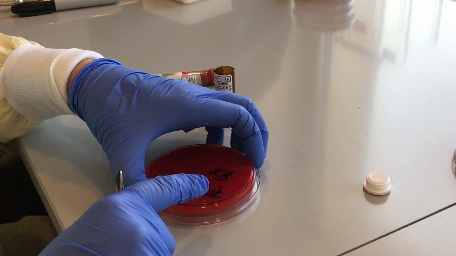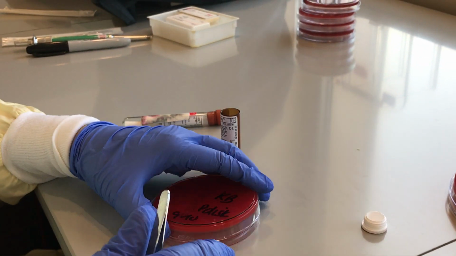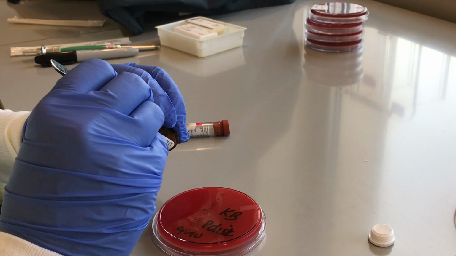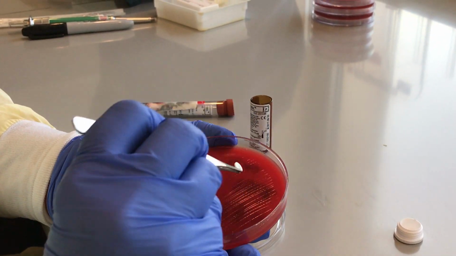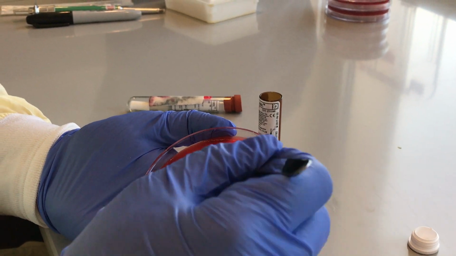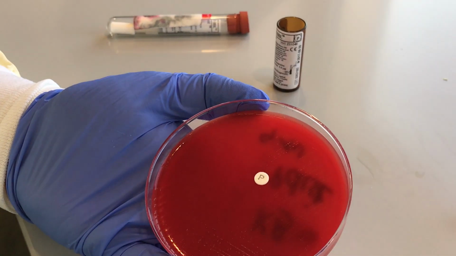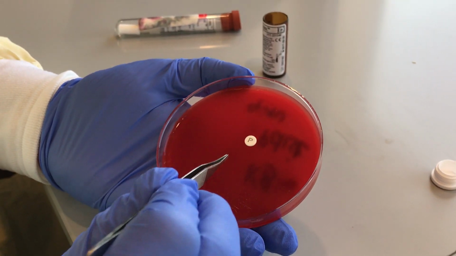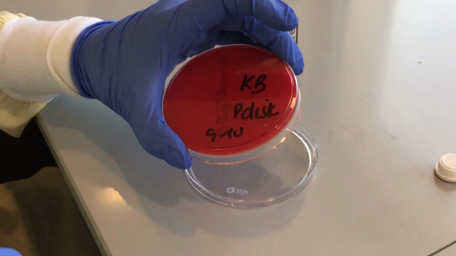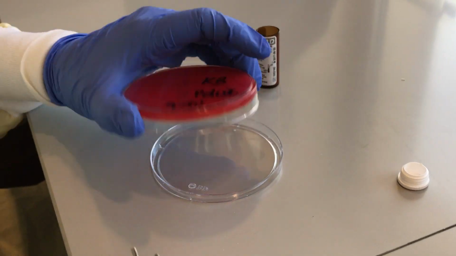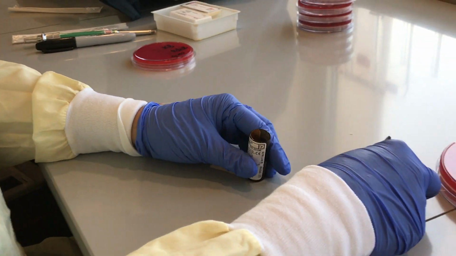For our P disc, we did our launch streak here. So I'm going to grab a P disc that says P on it, and you place it gently. You don't want to touch the agar, so you just place it gently. Then you give it a couple little taps. You don't want to drive it into the agar. You just want to tap it a little bit, because you're going to put your plate upside down and you don't want it to fall off. So that's a P disc.